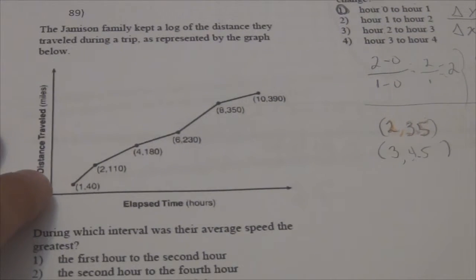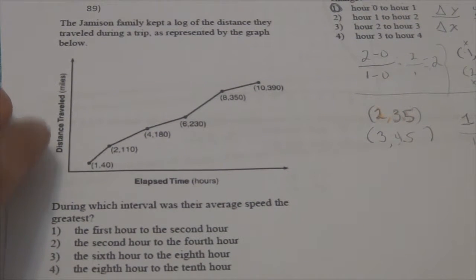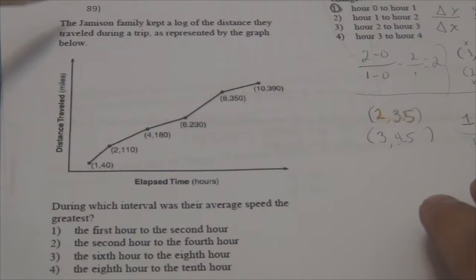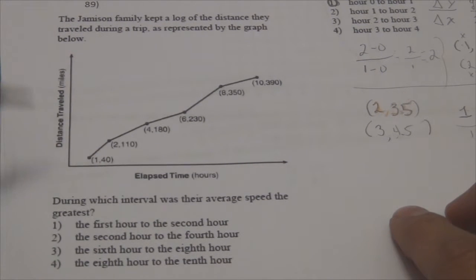All right, let's do the next problem then. All right, here we go. It says, the Jamison family kept a log of the distance they traveled during a trip, as represented by the graph below. So this is your little graph. During which interval was the average speed the greatest? And then you got the choices.